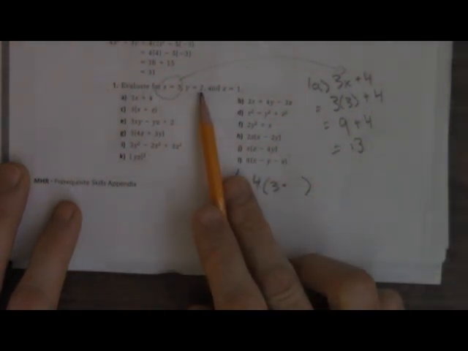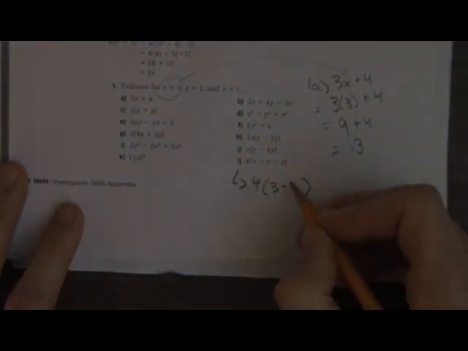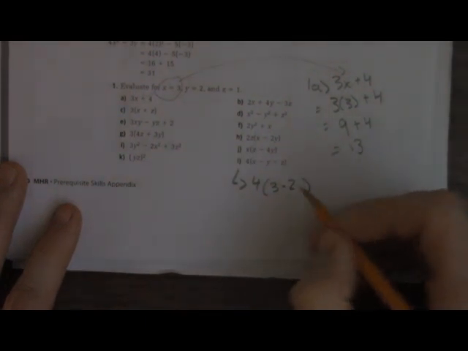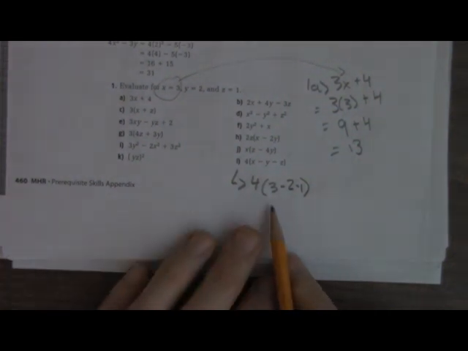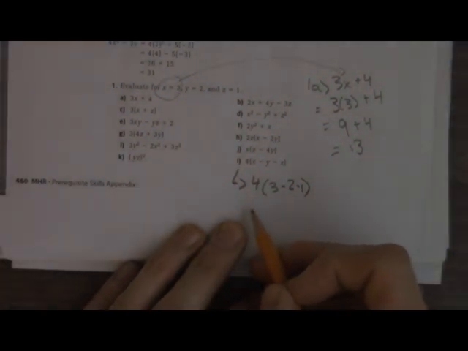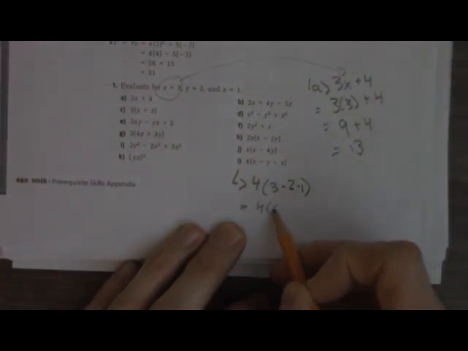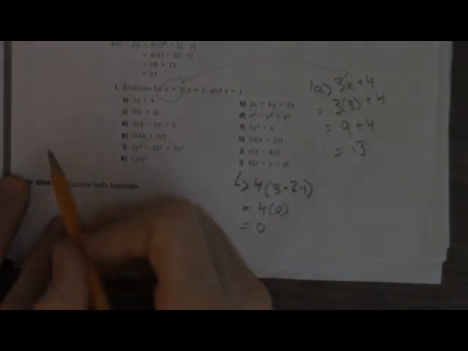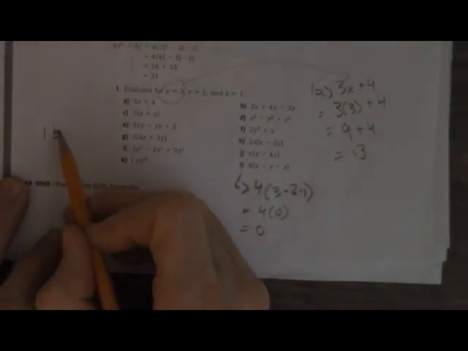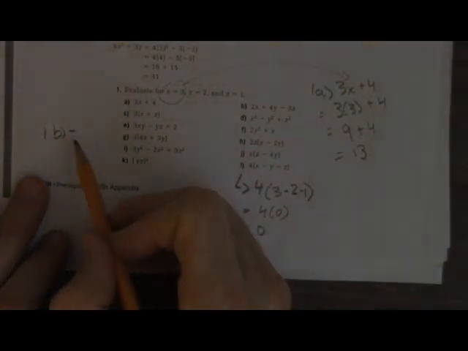You gotta move closer. Minus 2. And then what is the last one? 1. Okay. 3 minus 2 minus 1 is equal to? 0. What's 4 times 0? 0. Okay. You guys are gonna do 1, B, 2, K.